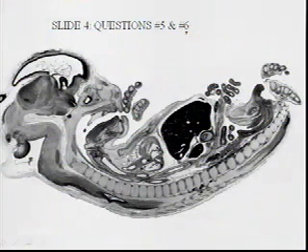Question number 5, I will describe the structure a bit and then draw an arrow to that structure asking you to identify it. Within this area here of the embryo, late embryo, we can see a structure contained within a compartment here. I have highlighted the structure.